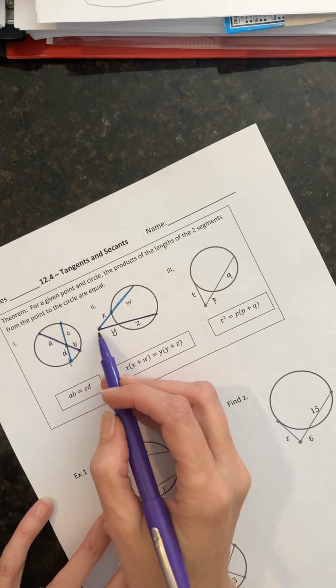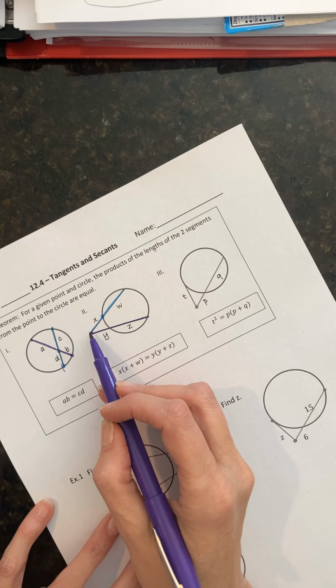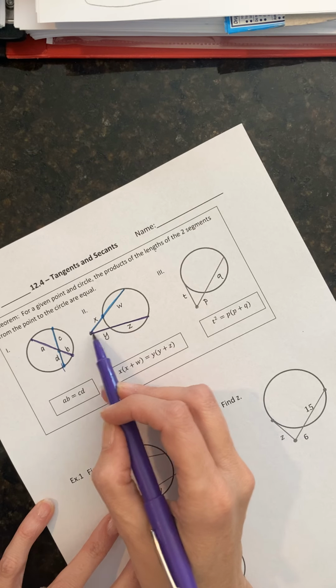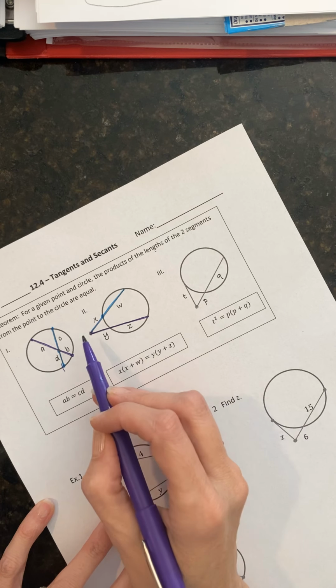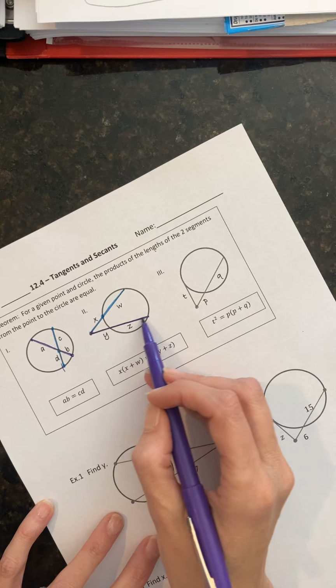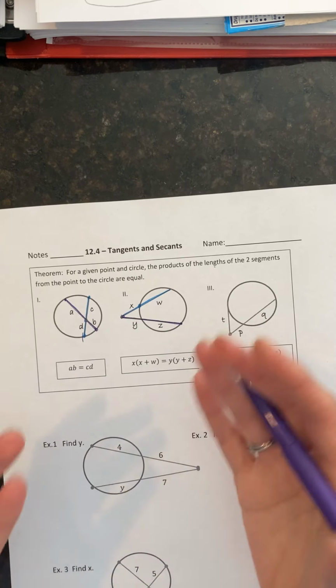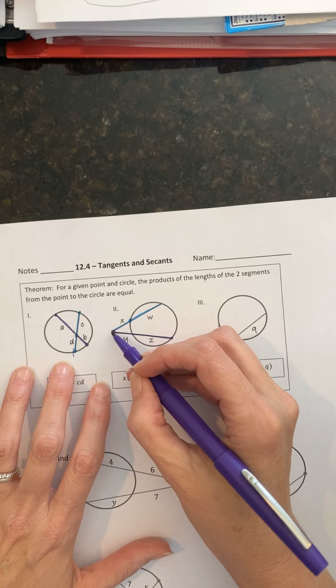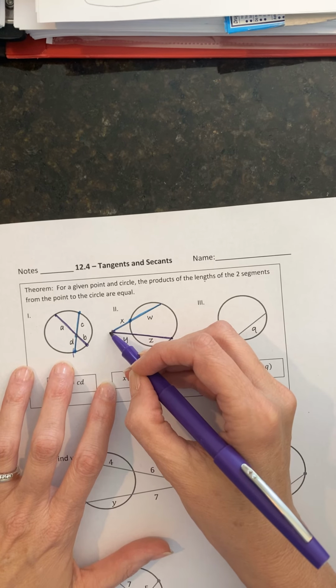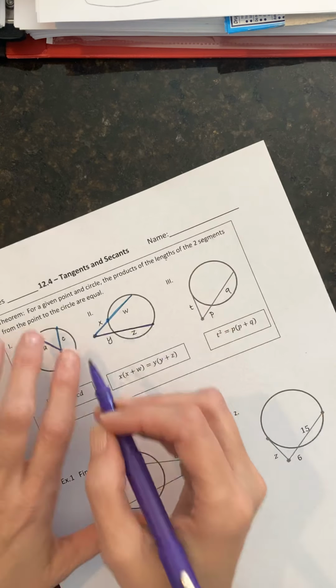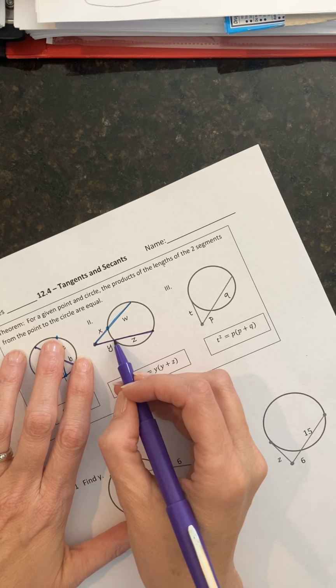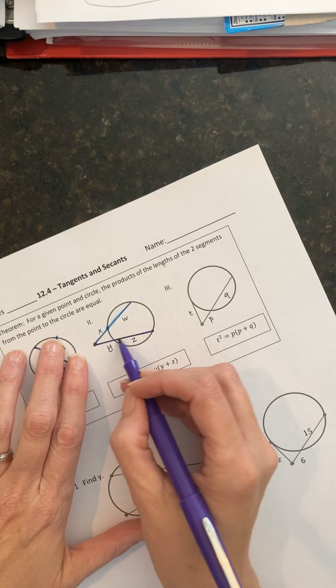See, there's 2 distances here. The point to the circle, y, and the point to the other side of the circle, which is y plus z. So those two products are equal. So distance x times distance x plus w equals distance y times distance y plus z.